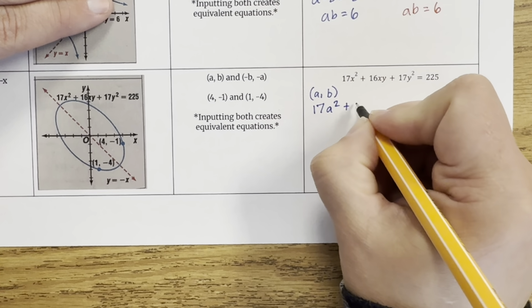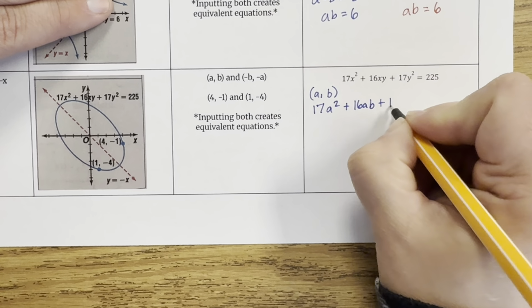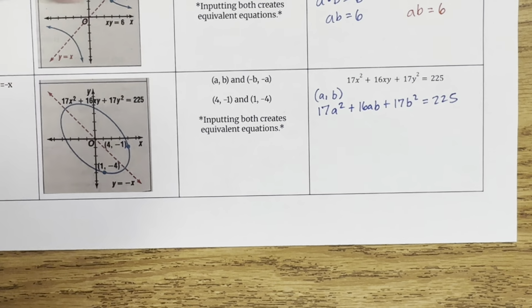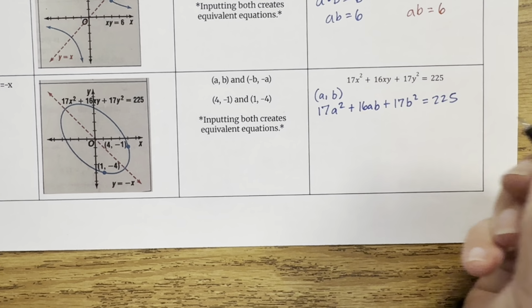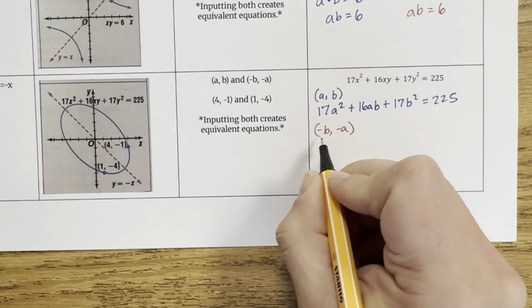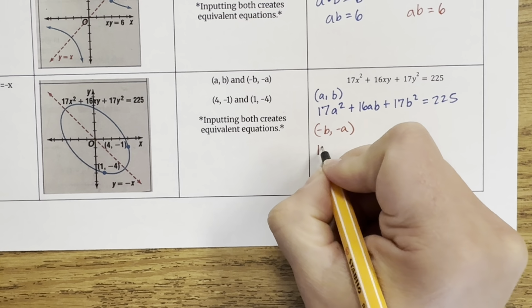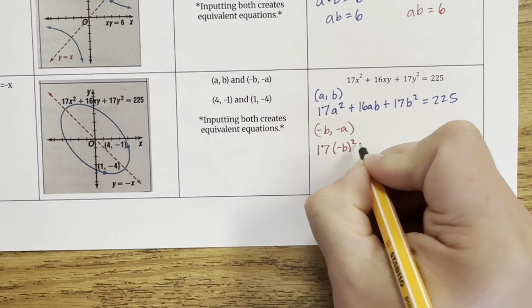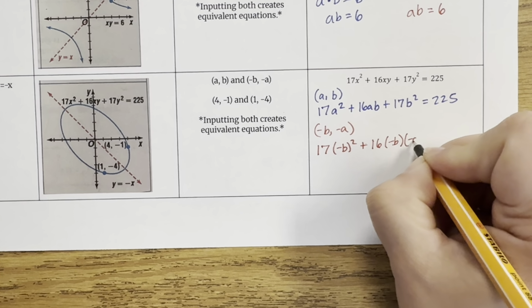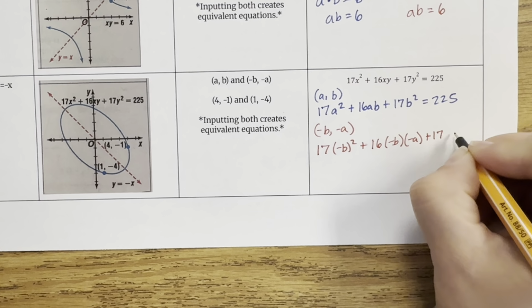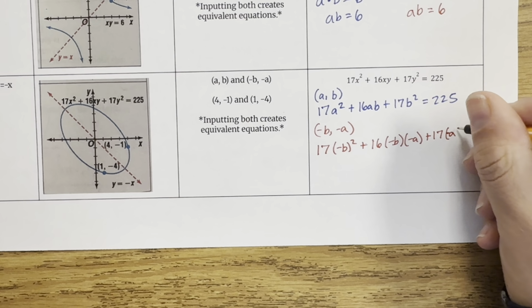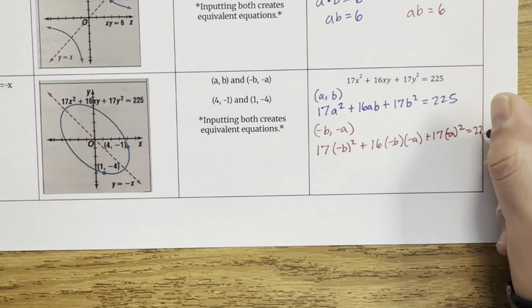17a squared plus 16ab plus 17b squared equals 225. There are no like terms. I can't combine anything, so I'm done there. And I'm going to put in negative b and negative a. So now my x's need to be a negative b. So I'm going to have 17 times negative b squared plus 16 times negative b negative a plus 17 times a negative a squared equals 225.